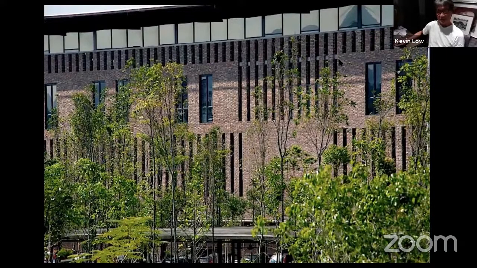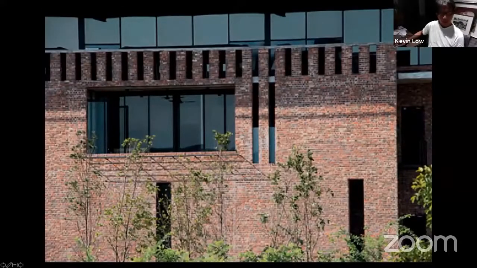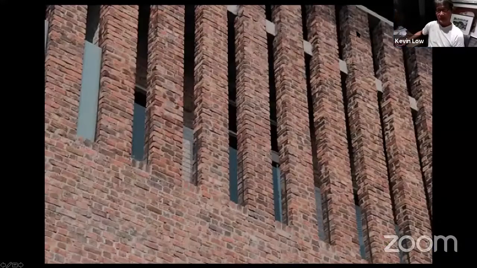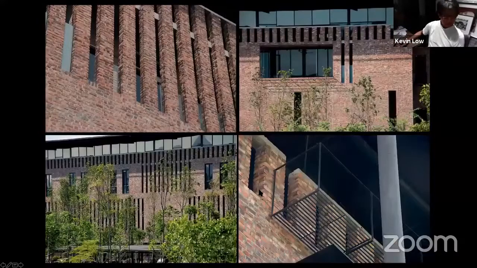And you see the gaps there as well, and the brick carries on all the way up. Now, what are those gaps doing? Yeah, why are they there, and what are they doing? It's a common thing from front elevation to back.